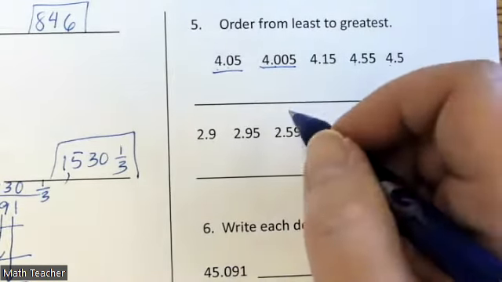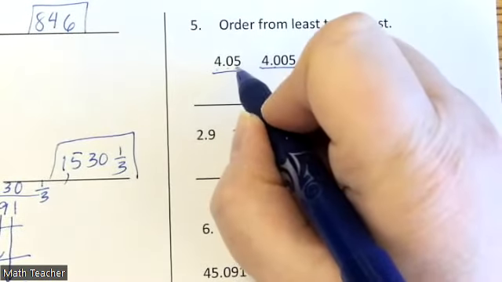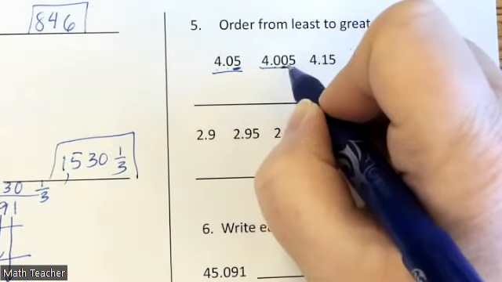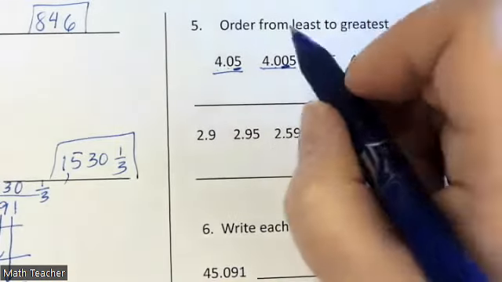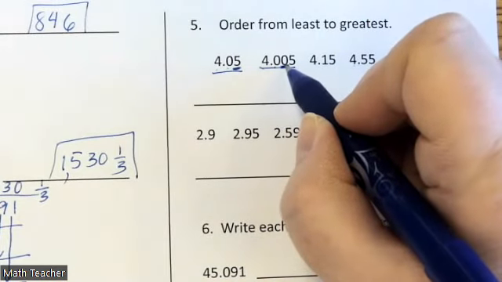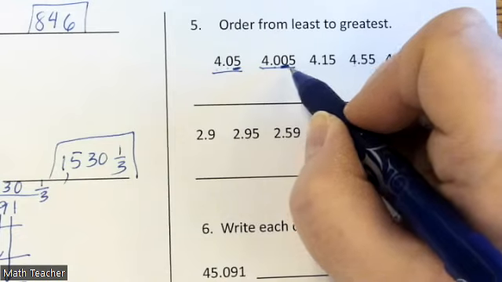So we're going to go ahead and look at the 100th place because those are not the same. We have a 5 in the 100th place here. We have a 0 in the 100th place here. 0 is smaller in the 100th place. So the 4.005 is the smallest.